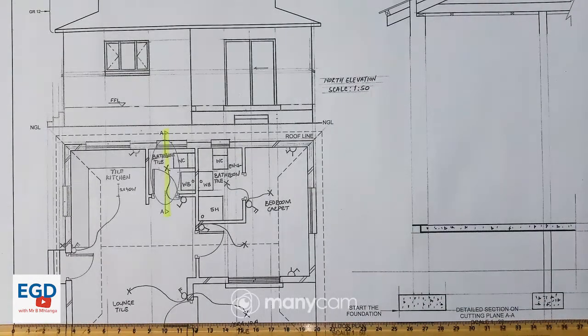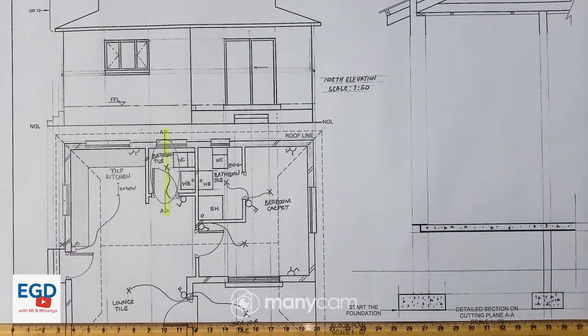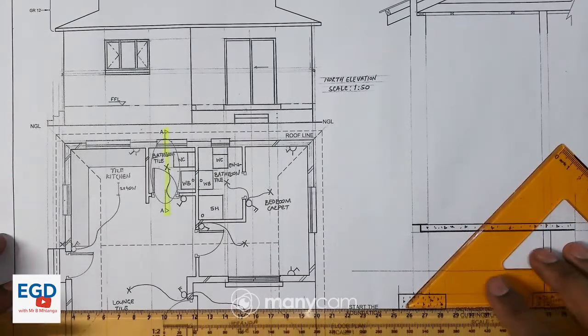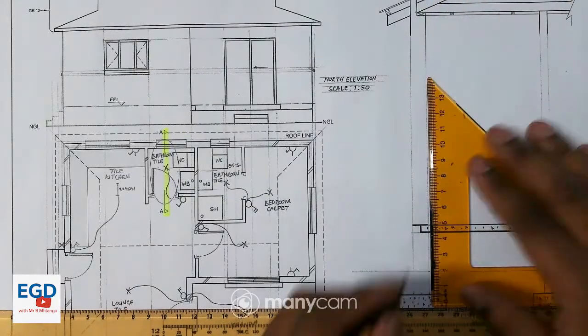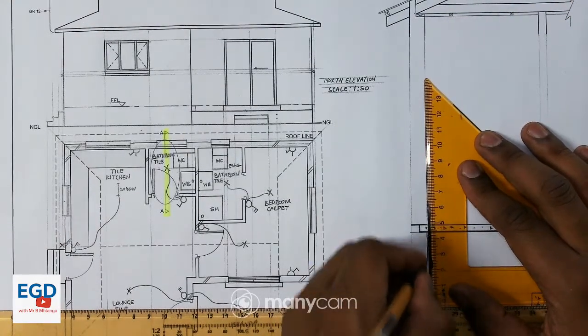Okay, so I'm done with this concrete foundation. So I can just hatch the hardcore filling there.